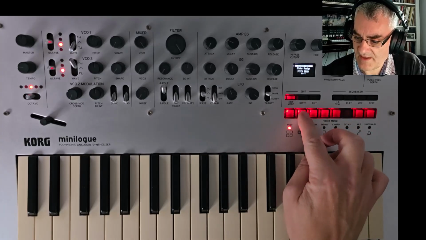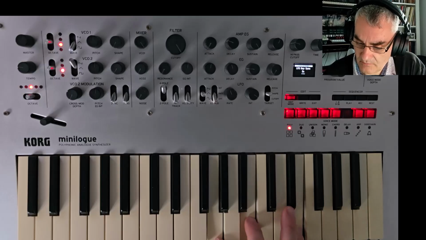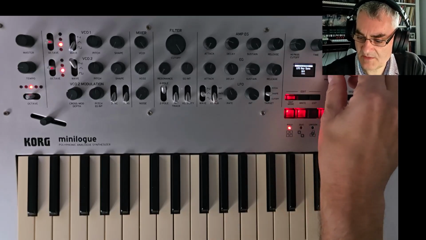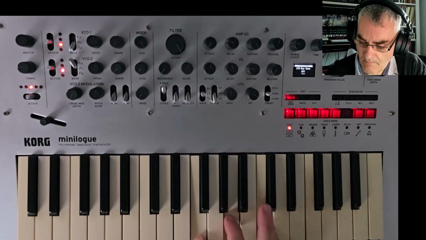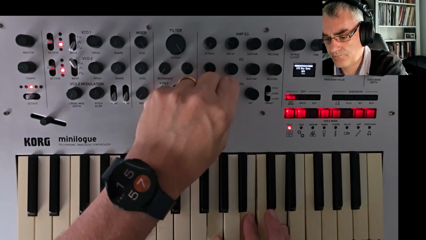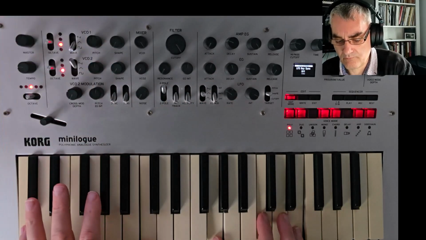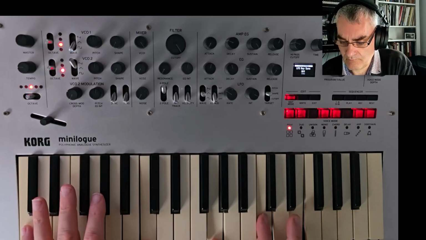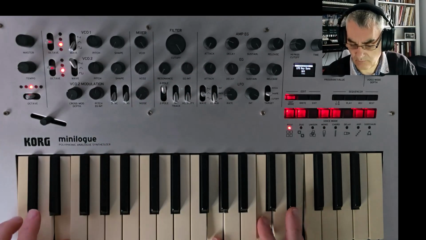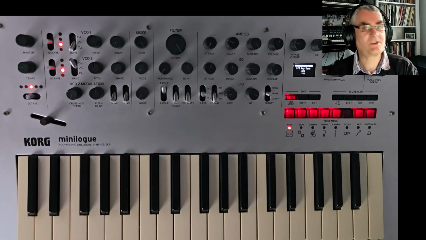And don't forget we've got that sync off. If I turn it back on, it always restarts, but if you leave it off, it doesn't. That's always a really nice effect.